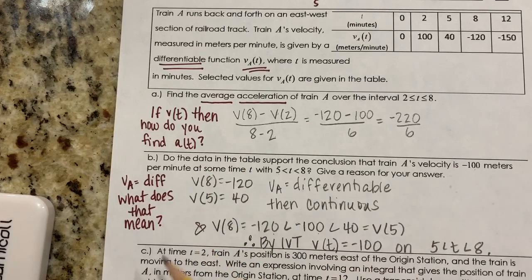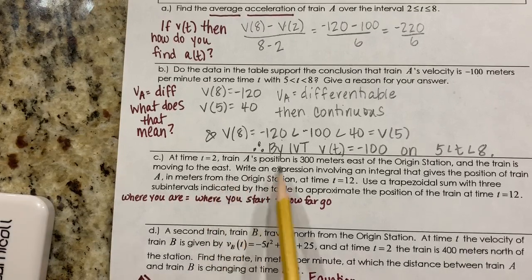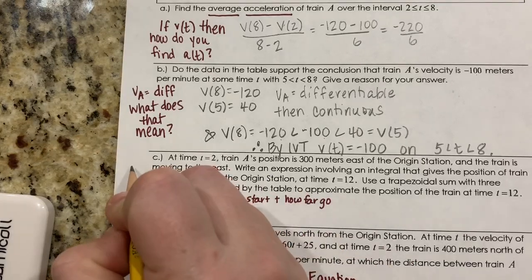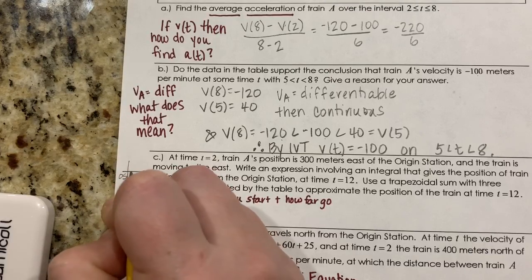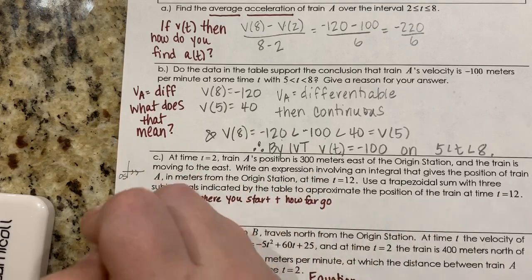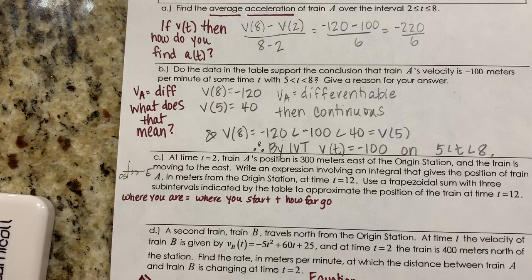So I wrote down in pen some things that you should be looking at when you're looking at the problems. Now, problem C says, at time equals 2, the train's position is 300 meters east. So at time equals 2, here's my origin station. At time equals 2, my train's position is 300 meters east of origin station, and the train is moving to the east.